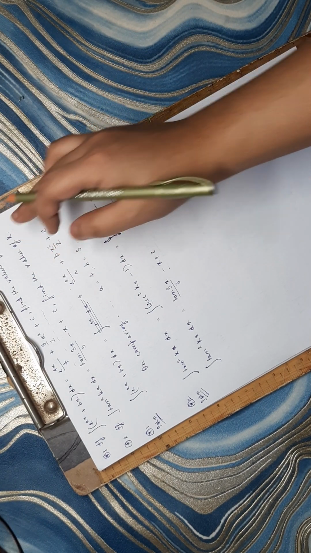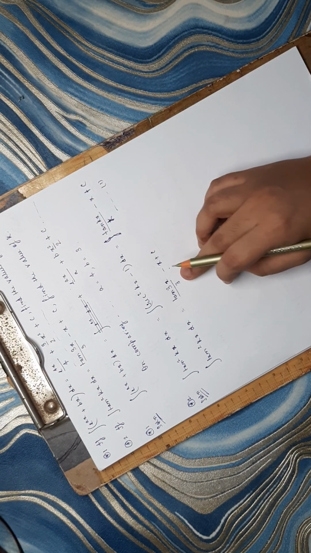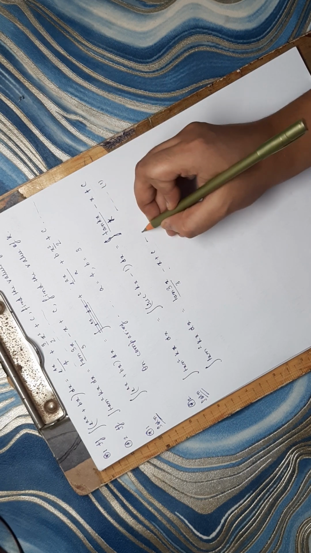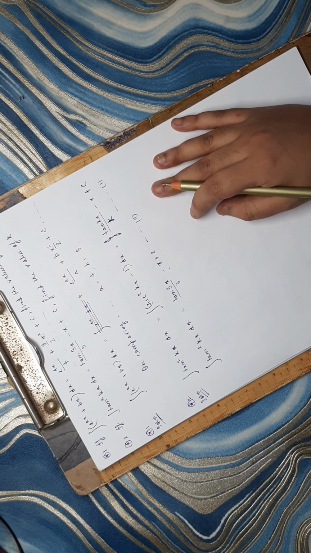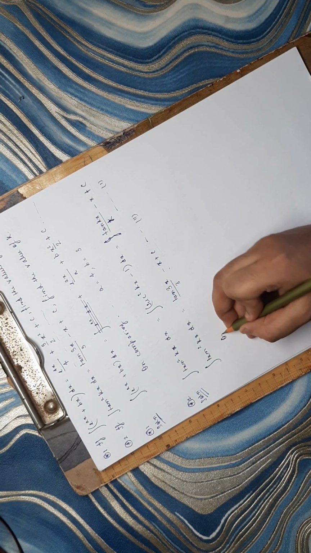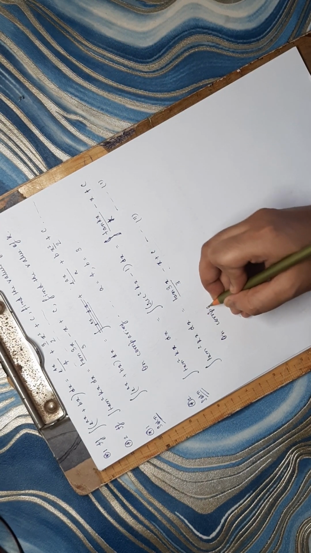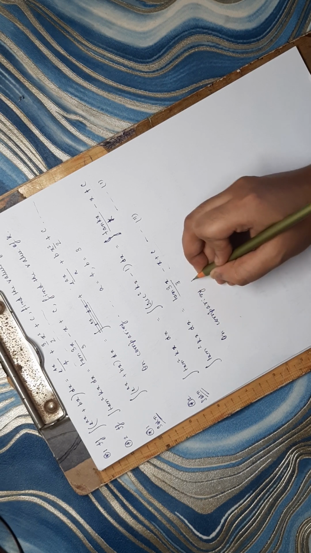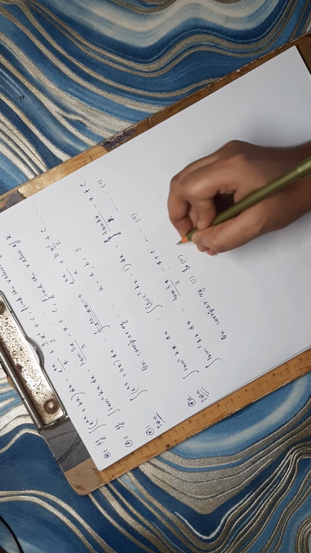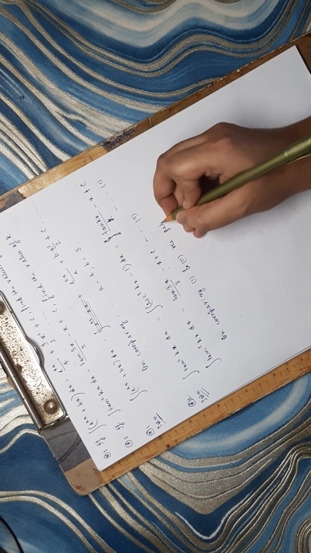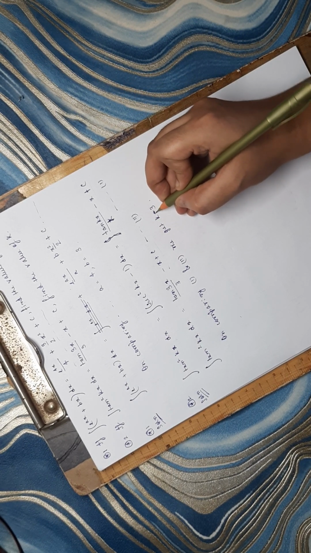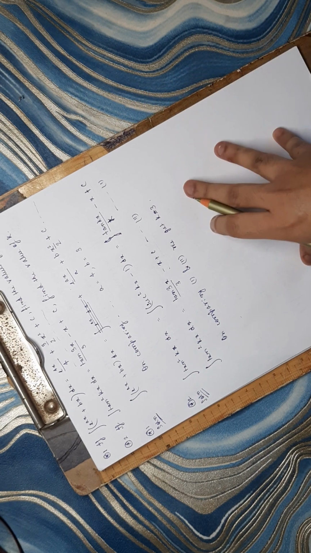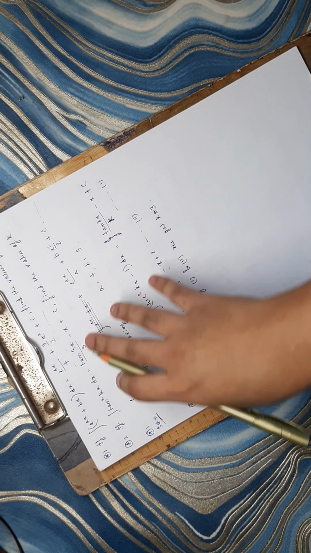We have to find the value of k, and in the place of k, when we compare these two relations, what do we get? We get simply 3. So on comparing 1 and 2, we get k equal to 3. All right. So this is the particular answer for this question.